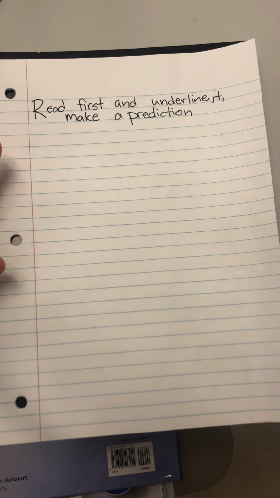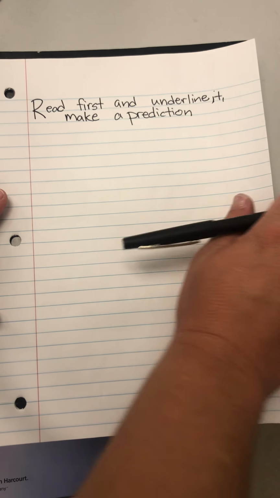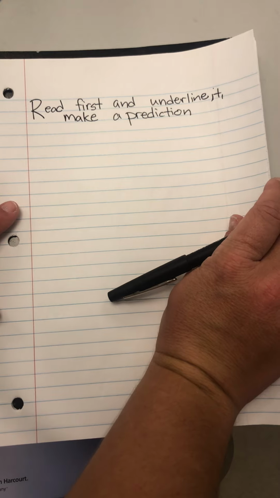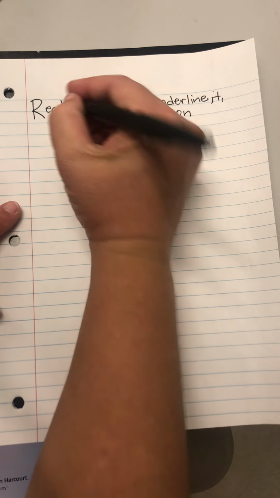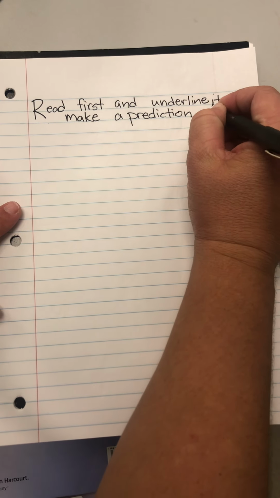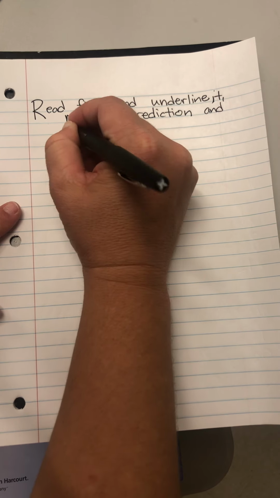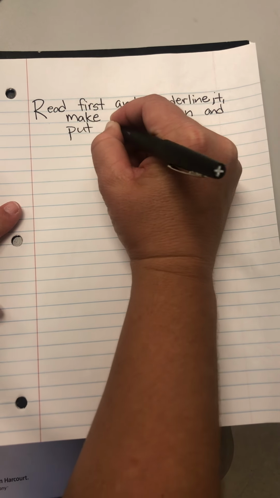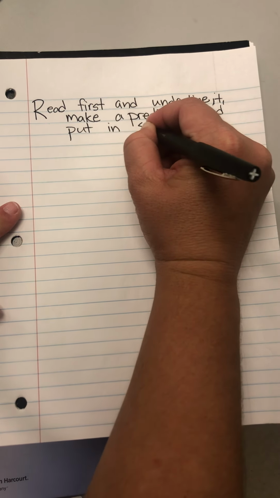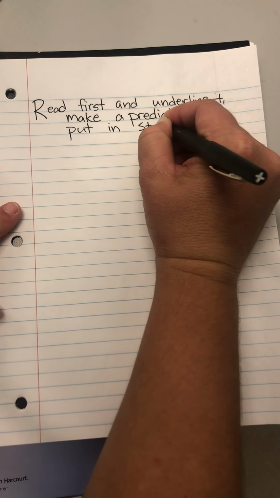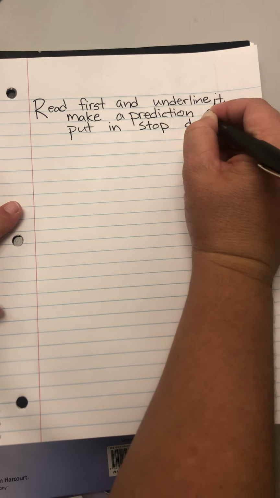The prediction is just kind of like when we say the author's purpose. And put in stop dots. So, have we actually read the passage yet?